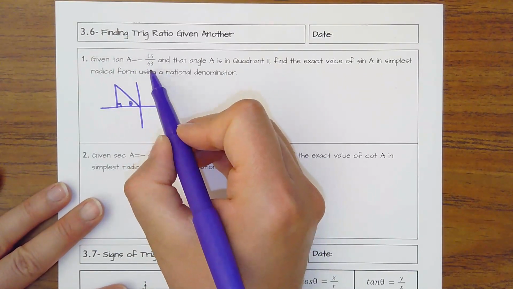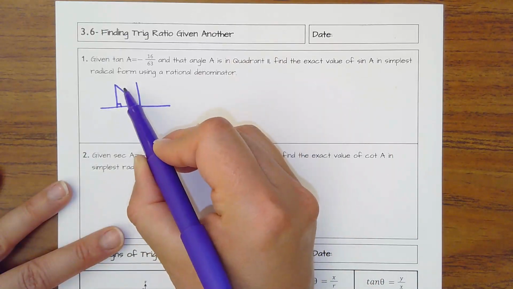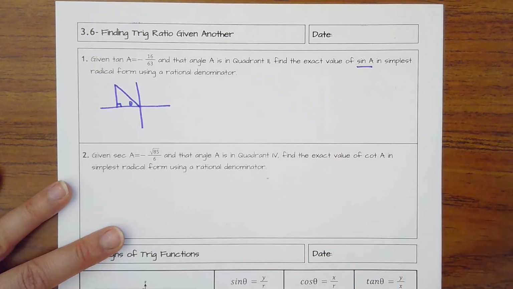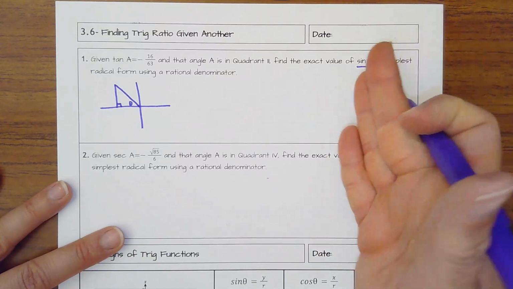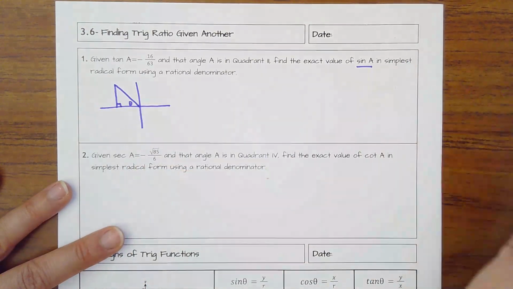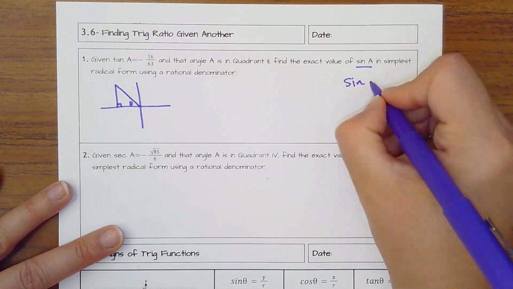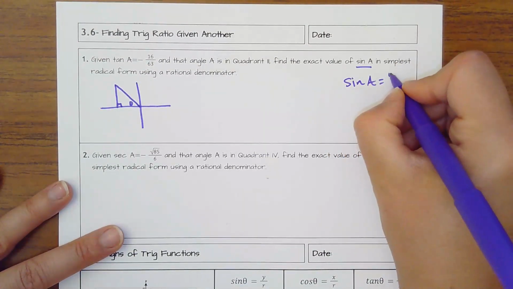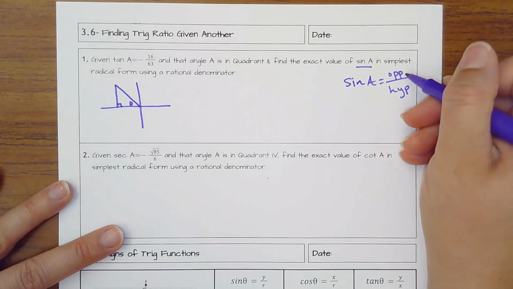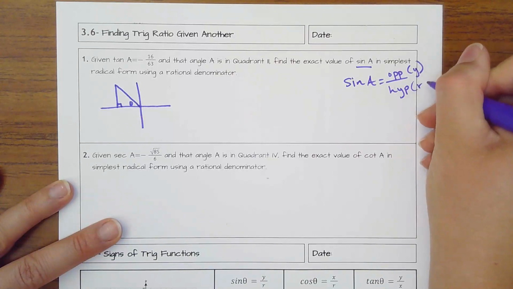So these are sides of our triangle, and A is in quadrant 2, which just goes quadrant 1, 2, 3, 4. Find the exact value of sine of A. So we're trying to find a new ratio of the sides from that angle theta, or A, here in standard position using the sine ratio. Sine is opposite over hypotenuse. Or as we learned, opposite is the y and hypotenuse is the radius.